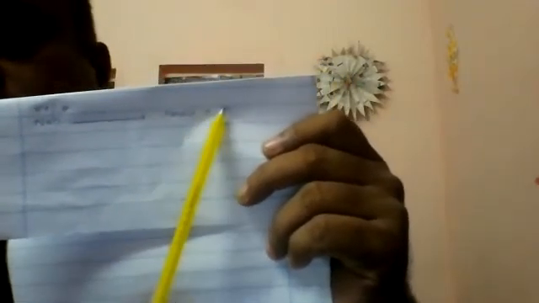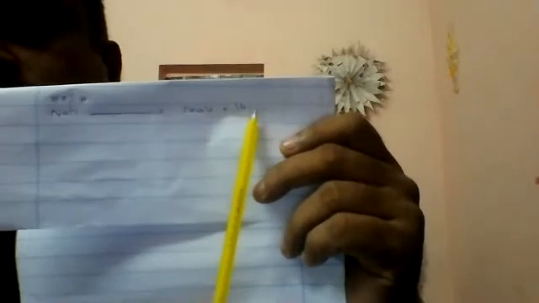So we can say that sodium chloride is a salt obtained by the neutralization reaction between sodium hydroxide, the base, and HCl, the acid. Okay. So if you observe sodium hydroxide, we can say that it is a strong base. And if you observe this HCl, we can say that it is a strong acid. So a strong acid against a strong base will give you a neutral salt.